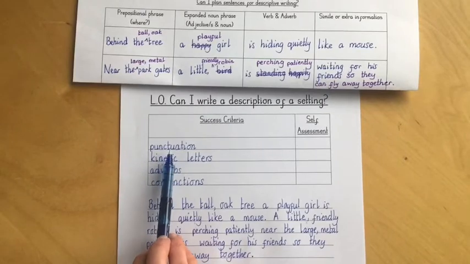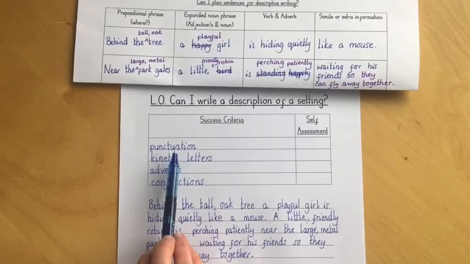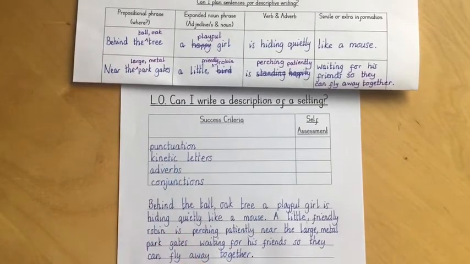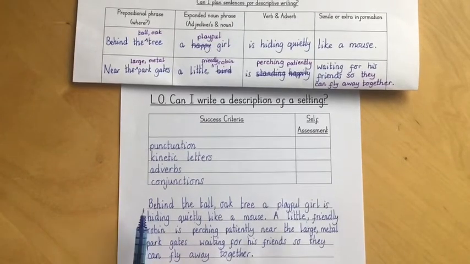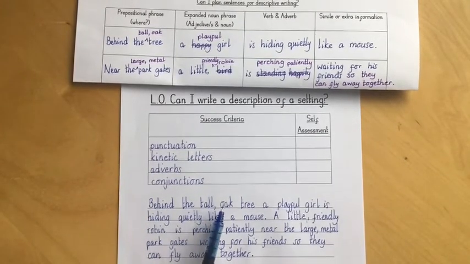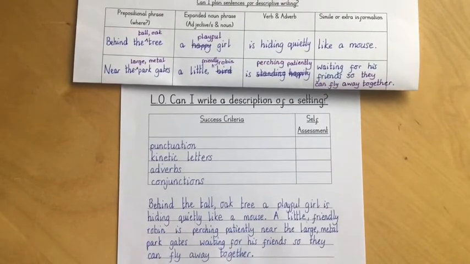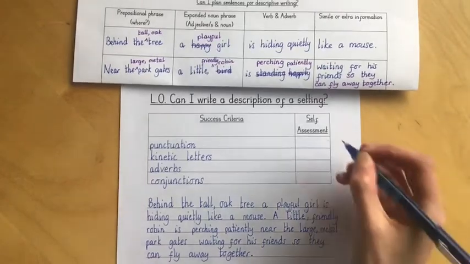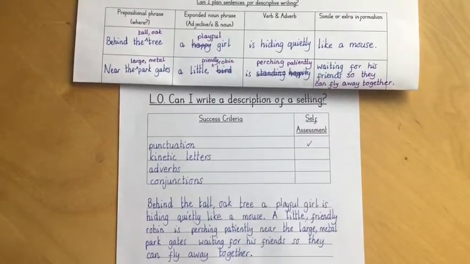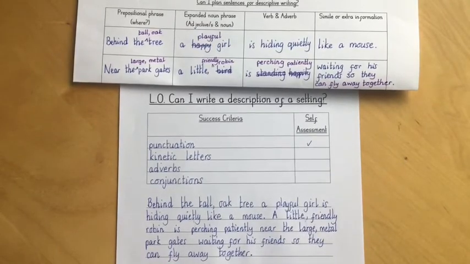The first of my success criteria was punctuation, so I need to check that I've got capital letters, I need to check that I've got full stops, and I need to check that I've used my commas correctly. So I've got a capital letter here at the start of my sentence. Behind the tall oak tree, a playful girl is hiding quietly like a mouse. Good, I've got a full stop at the end and I've got a capital letter at the start of my next sentence. I've also got a full stop at the end of that sentence, so I can give that a tick. I've used my punctuation correctly. I've also got commas between my adjectives.